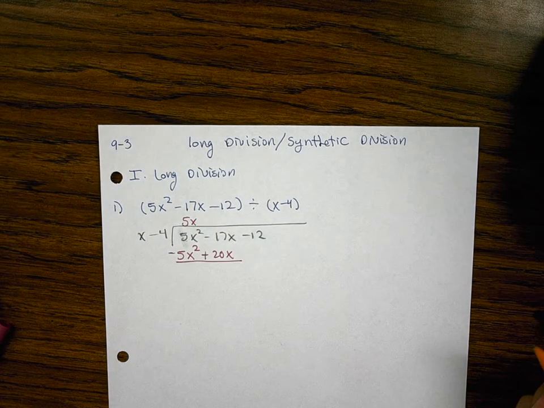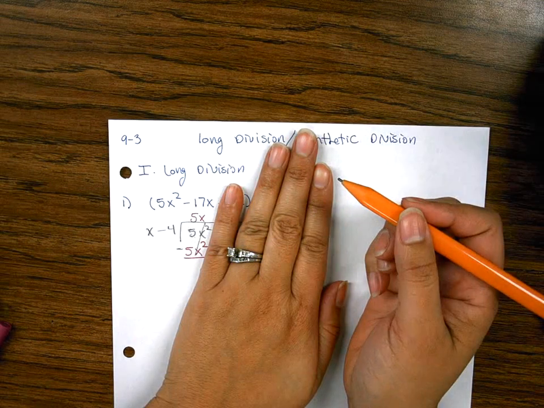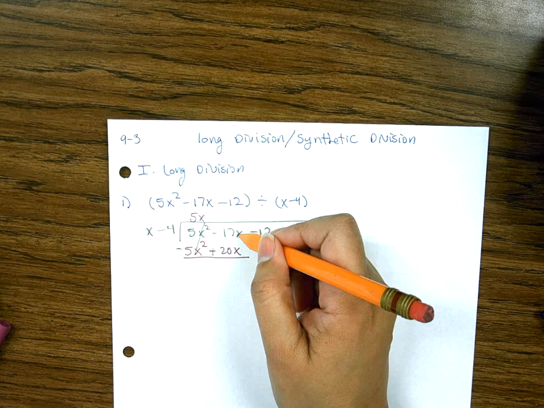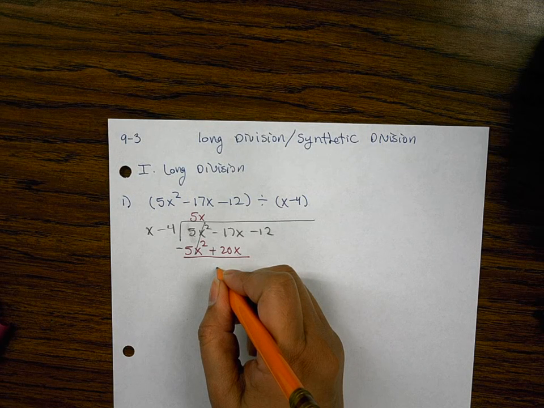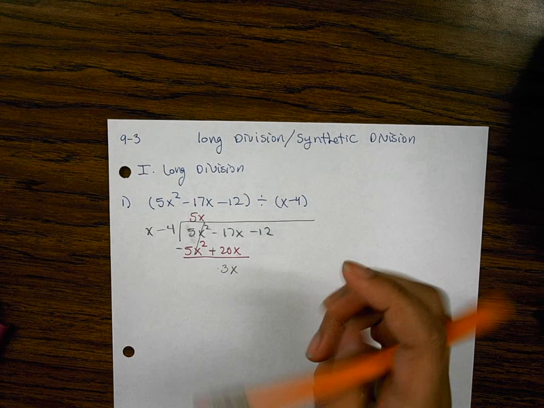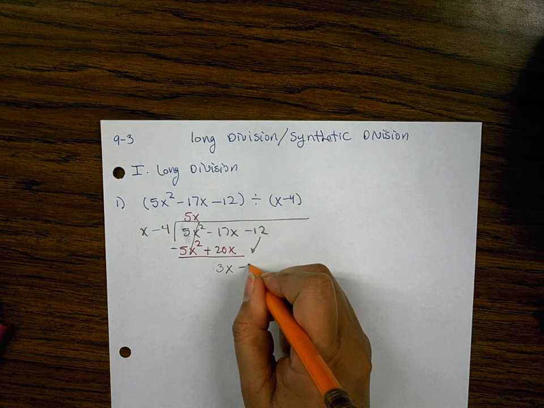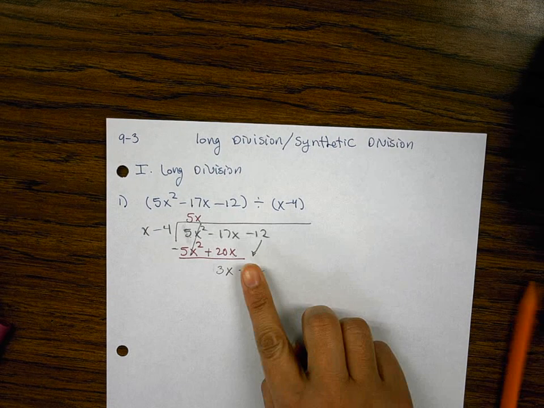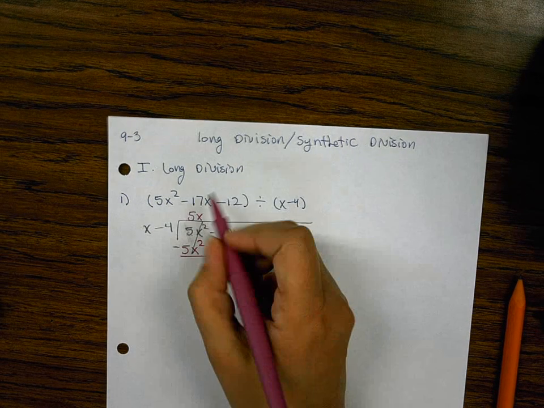But since it's a polynomial, you do have to distribute your negative, so minus, and this one becomes a plus. Okay, so you still subtract, that's still gone. That first set should always cross out. Negative 17x plus 20x is positive 3x. Take away 12, because you drop that down. And then you start over.